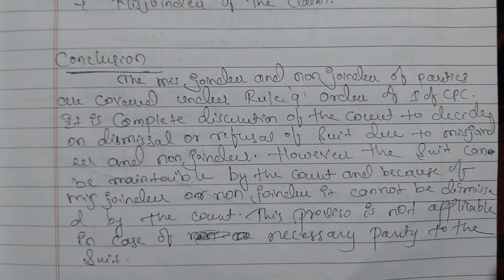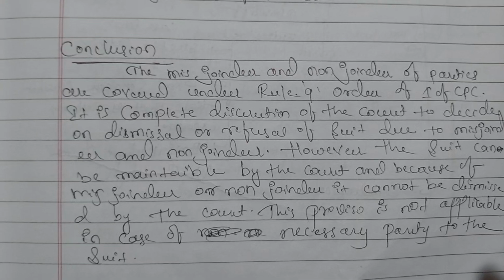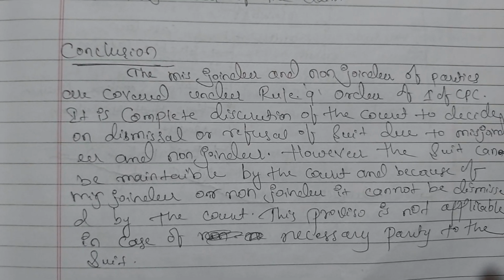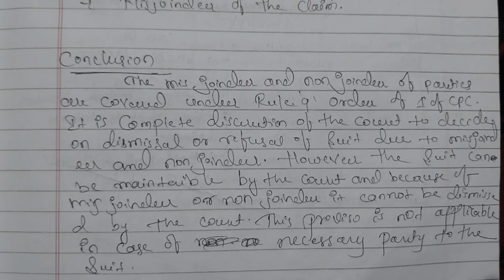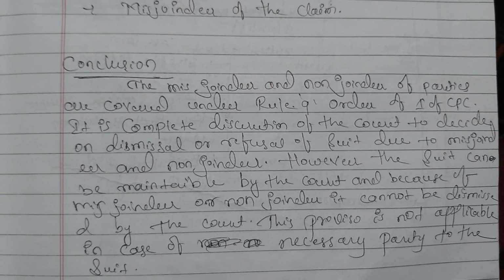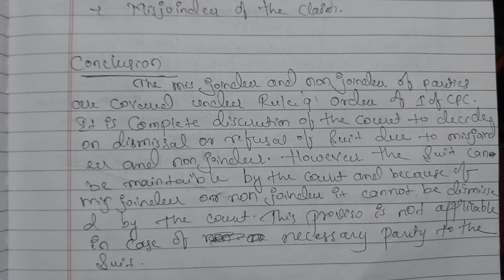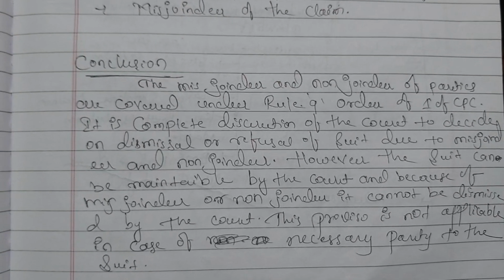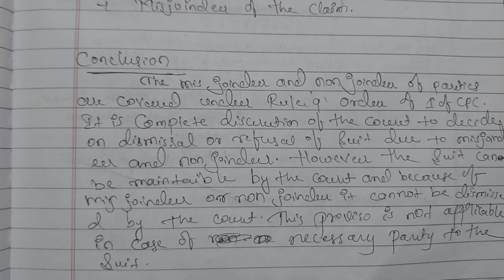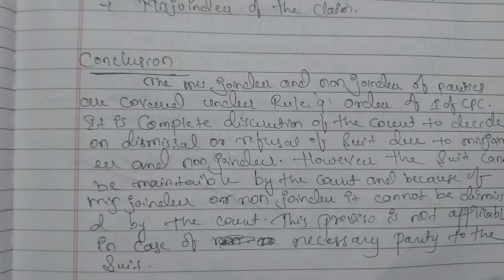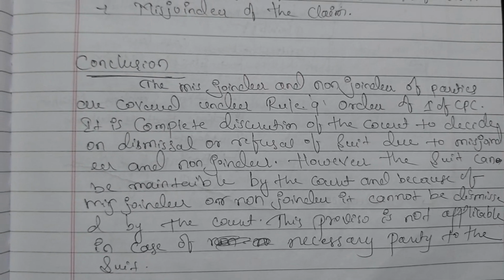Conclusion: misjoinder and non-joinder of parties are covered under Rule 9, Order 1 of the CPC. It is completely the discretion of the court to decide on dismissal or refusal of the suit due to misjoinder and non-joinder. However, the suit can be maintained by the court, and because of misjoinder and non-joinder, it cannot be dismissed by the court. The provision is not applicable in the case of a necessary party to the suit.